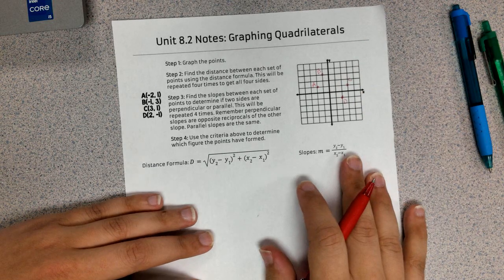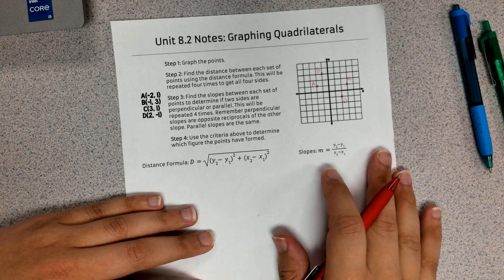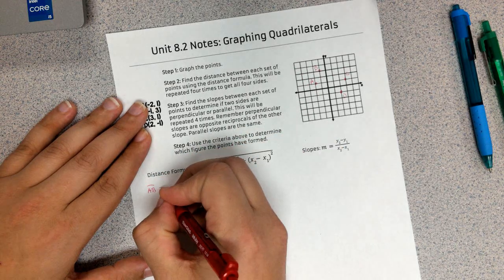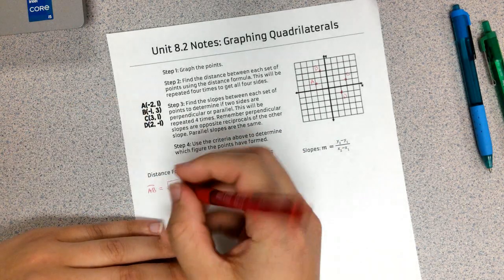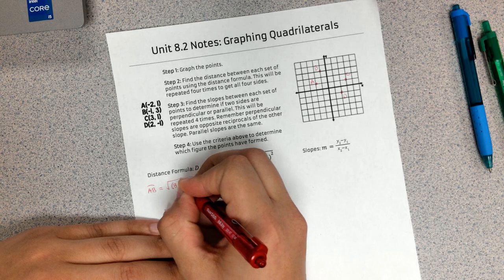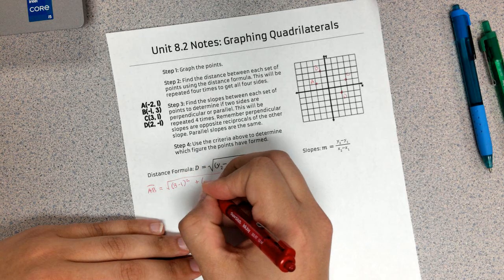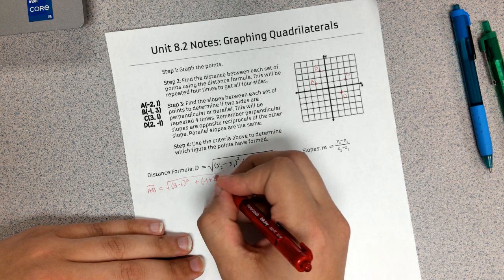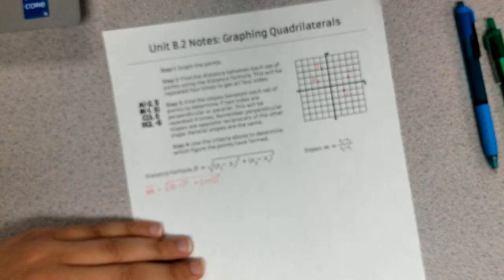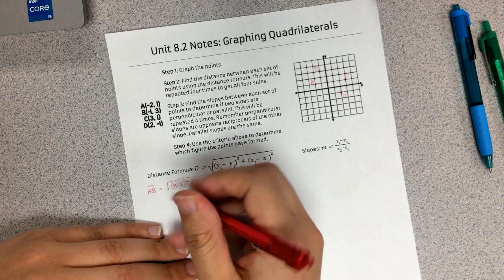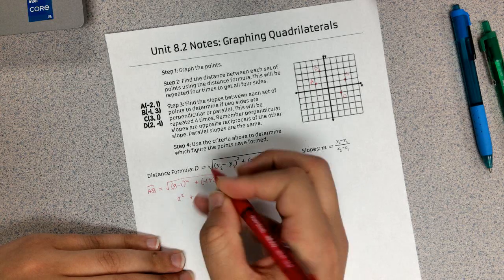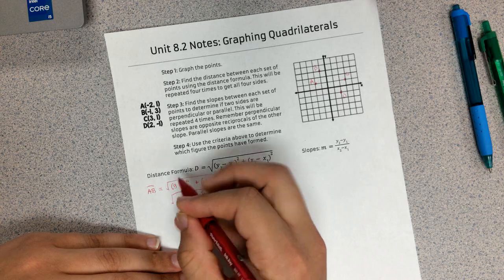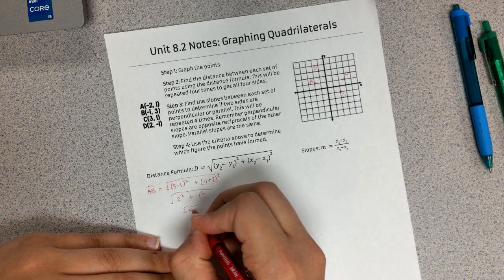Okay? So, just like in the last video, after we graph the points, we've got to find the distances. So for the distance of AB, we have the square root of (3 minus 1) squared plus (-1 minus -2), which means it becomes a plus, squared. This becomes 2 squared plus (-1 plus 2), which is 1 squared. So we end up with the square root of 5.